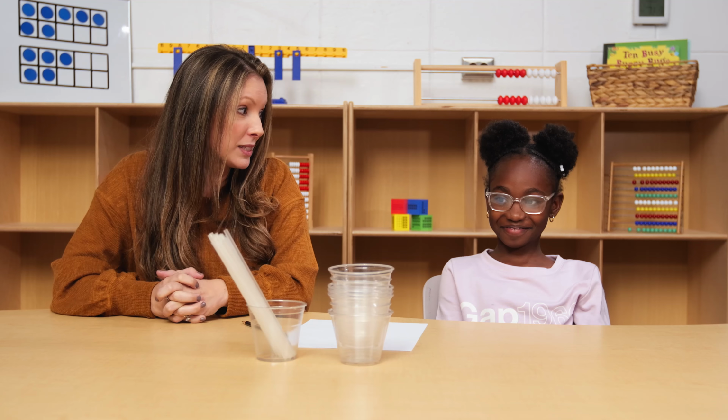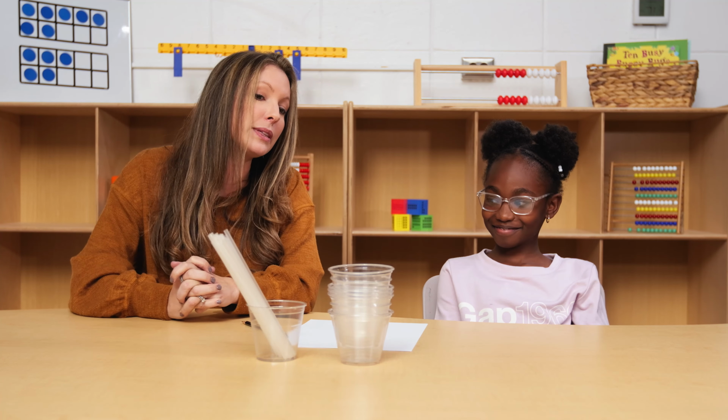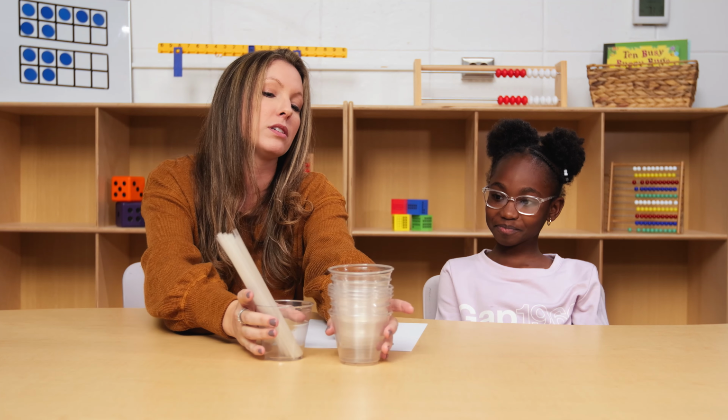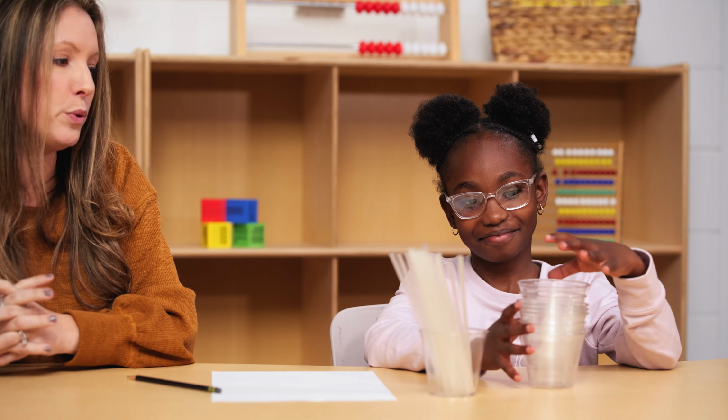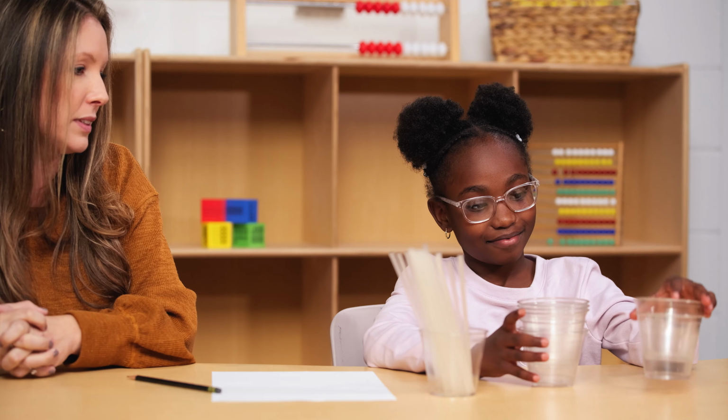Today I have some cups and some straws, and I would like for you to take these cups and straws and put them into equal groups. However many groups you want, however many straws you want. Let's just see what you do.